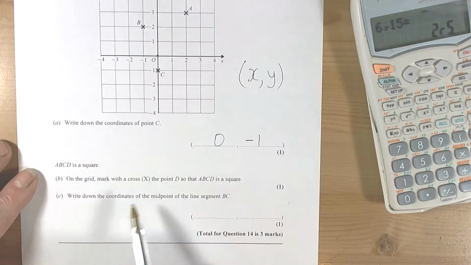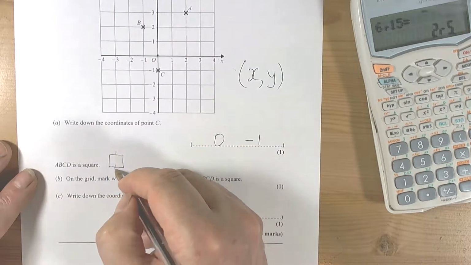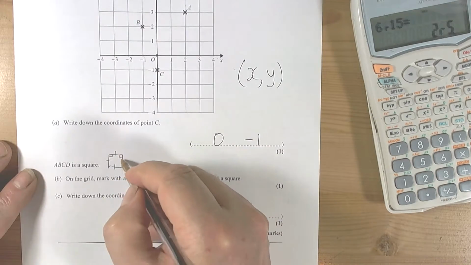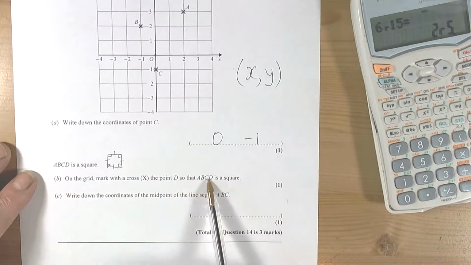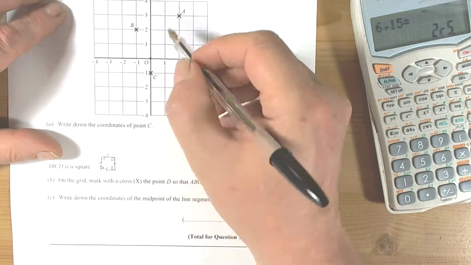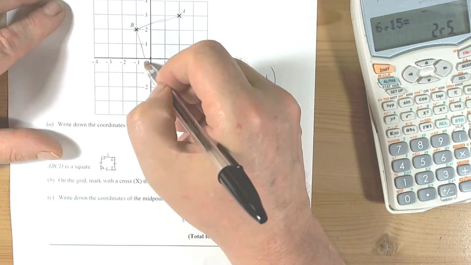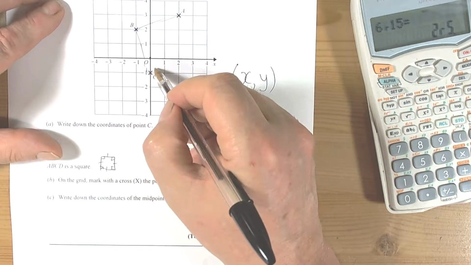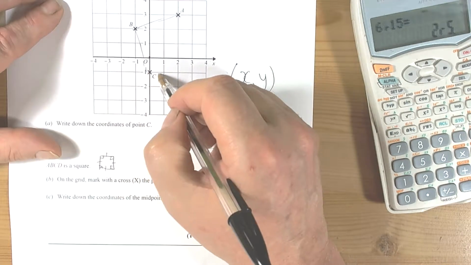ABCD is a square, so we recognise what a square means. All the lengths are the same, and every vertex meets at a right angle. So on the grid mark across where D is such that it is a square. Well, we can see from here that we've got a nice pattern going on. That is going down there, that is going down there, so that must be 3, 1.